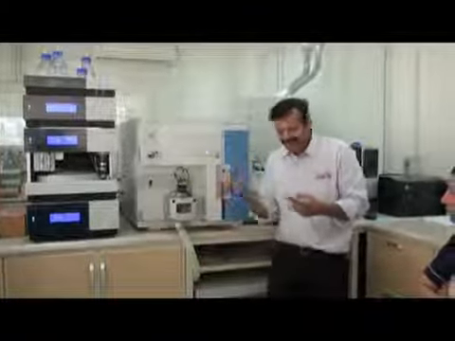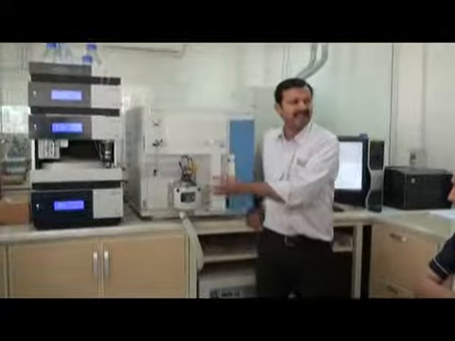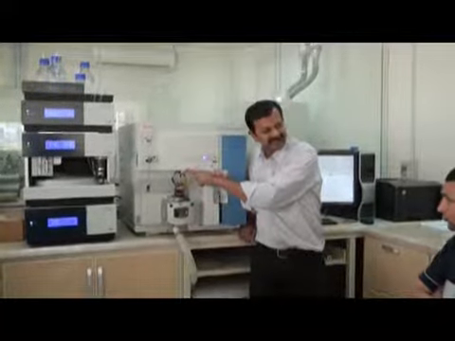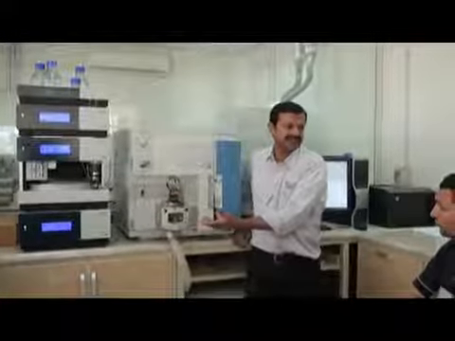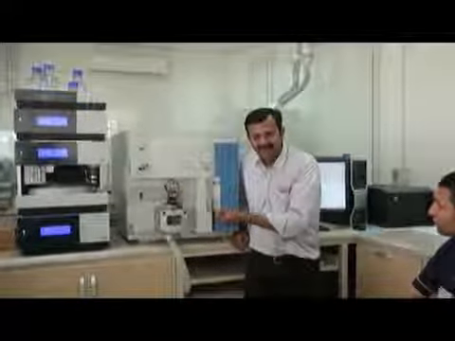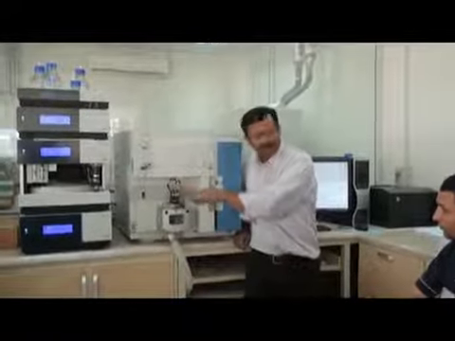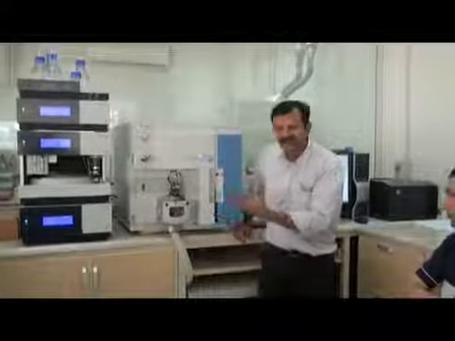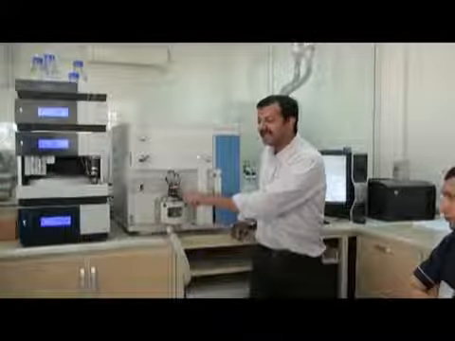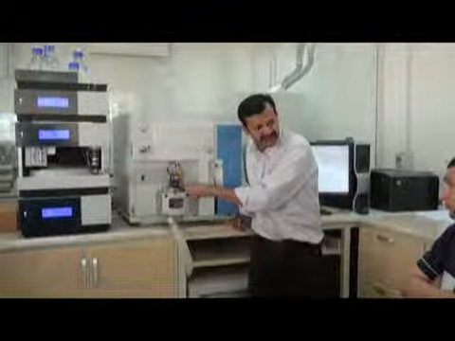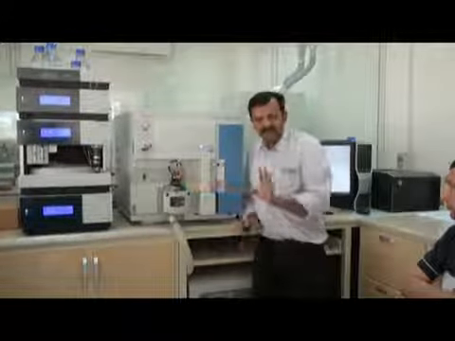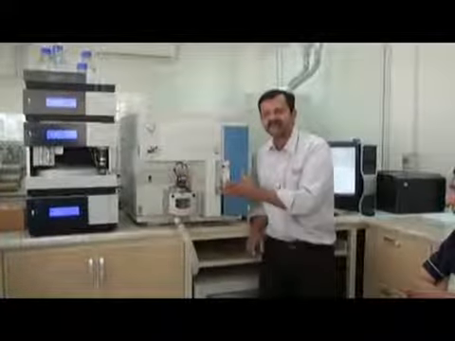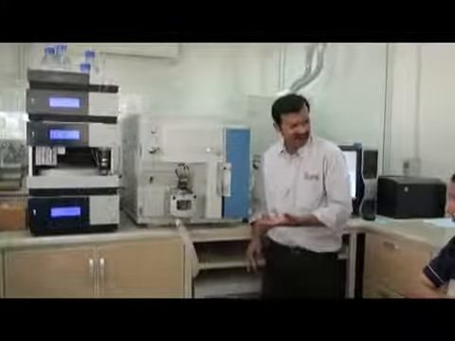That's why this technique is called electrospray ionization. We have a spray and we have electricity here and we make ionization. So we call it ESI, electrospray ionization. This is a source, so we call it the ESI source. And why do we call it HESI? Because it can be heated. You can give temperature. There is another source like this which cannot be heated, so we call it normal ESI. Here we call it heated ESI, or HESI. Okay.